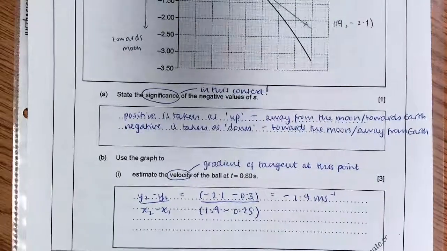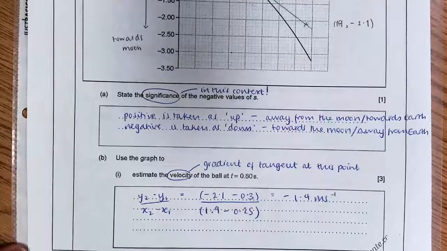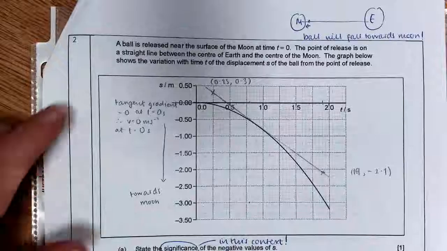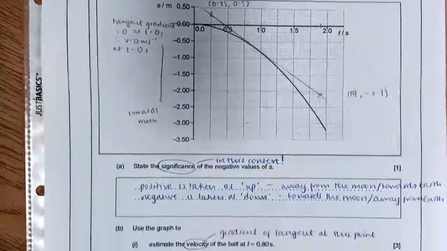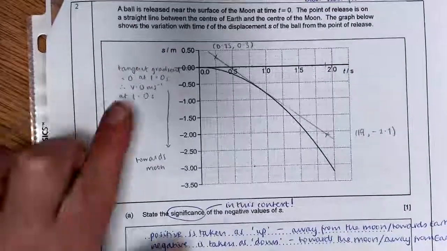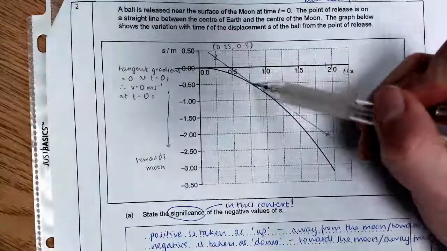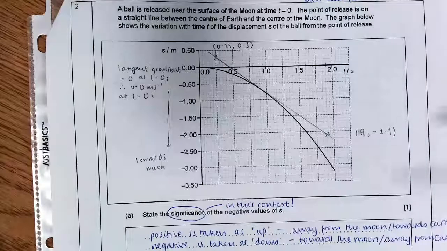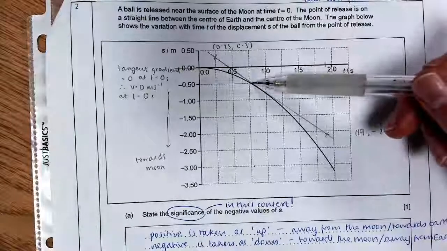In part B, you are asked to estimate the velocity of the ball at time t is 0.8 seconds. So you've got a displacement against time graph, so the gradient of the graph is velocity. That's the first thing to be aware of. But we have a changing velocity, so therefore we have to take the time that we're interested in, which is 0.8 seconds, and we have to draw a tangent to the graph at that point, and we calculate the gradient of the tangent to find the velocity at that instantaneous point.